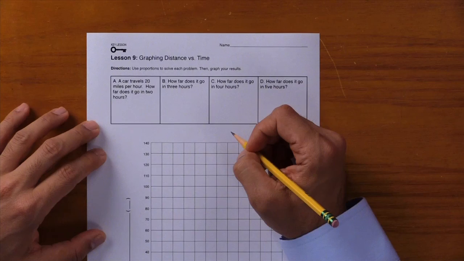Lesson 9, Graphing Distance versus Time. One of our recurring themes in this unit is that proportions run deep into the heart of algebra, and in this lesson, we'll see an example of that. Here, we're going to solve some proportions, then we're going to graph the results.